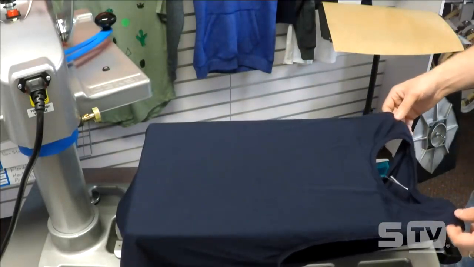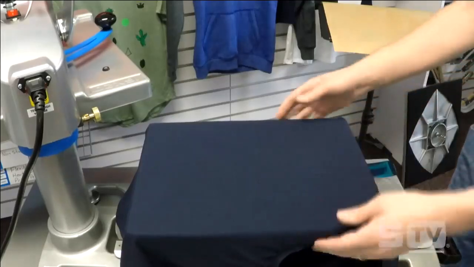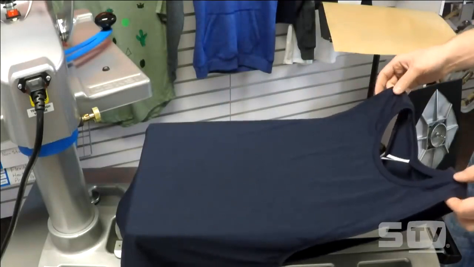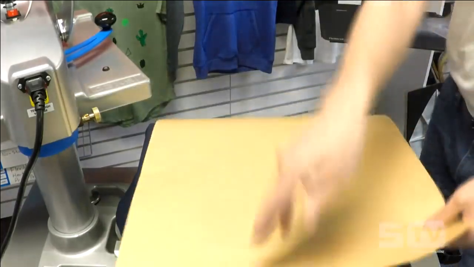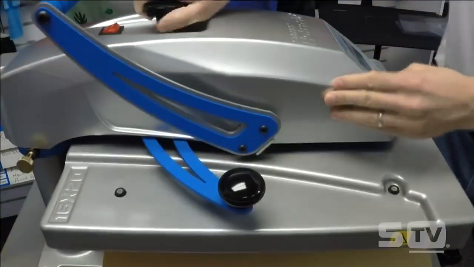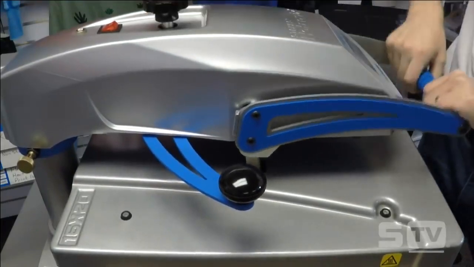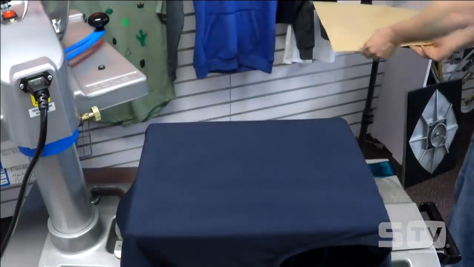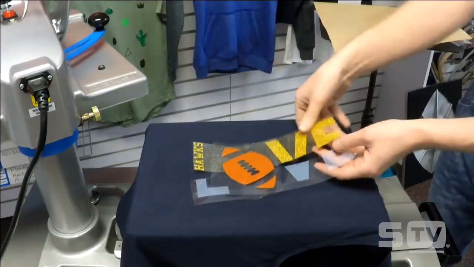Okay, so this is a flowy tank from Bella, and I'm going to start by loading that onto the press. Because it's so wide, I'm trying to make sure it's centered by holding up my tag and taking a look to make sure it's positioned properly. I will cover it and do a preheat and make sure I dial in my pressure here. And then let's think through the combinations here. I'll let you think with me.